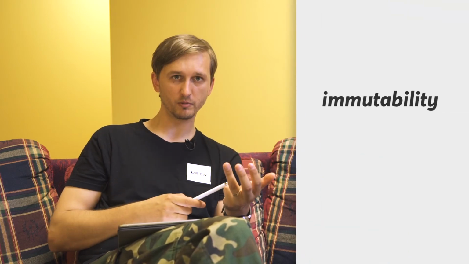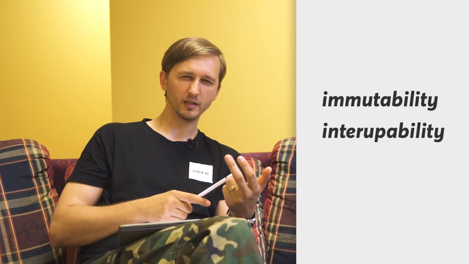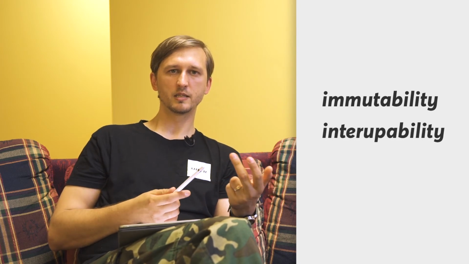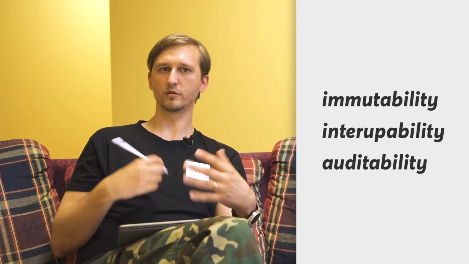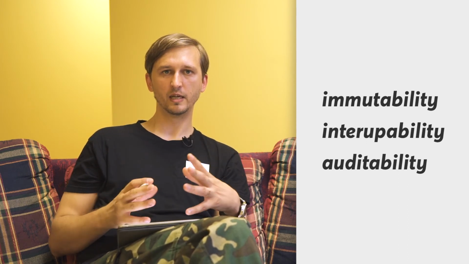There is some math, some cryptography, some other things which are components of Bitcoin or Ethereum, and usually that would be enough even for different registers of data. What's important for registers is maybe immutability, for sure immutability, interoperability, auditability. But other aspects like censorship resistance and the like are not always that important for most use cases.